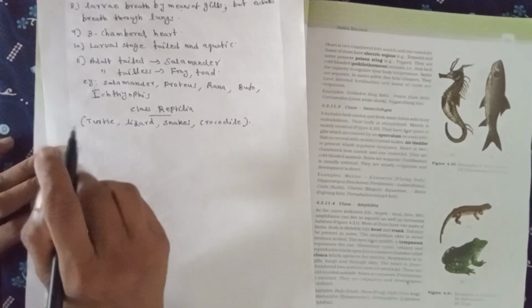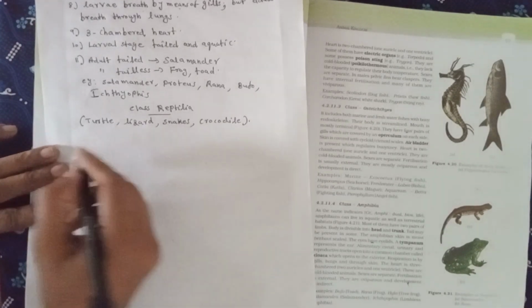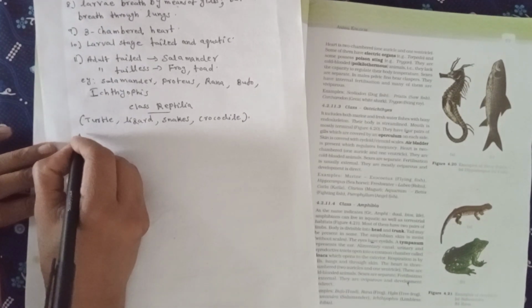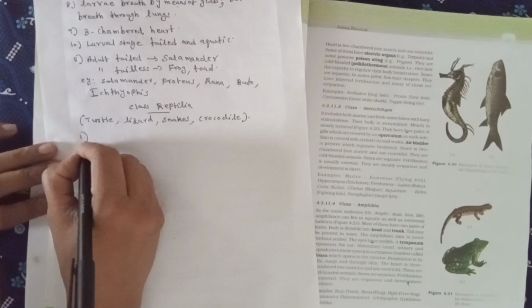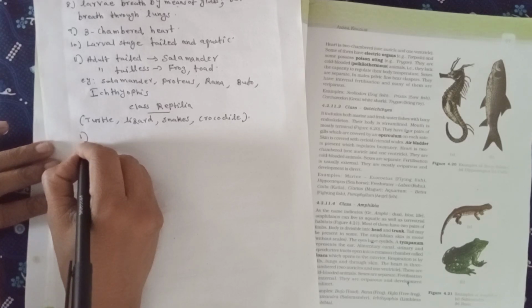There are different types. Common characters: they are terrestrial, rarely aquatic.